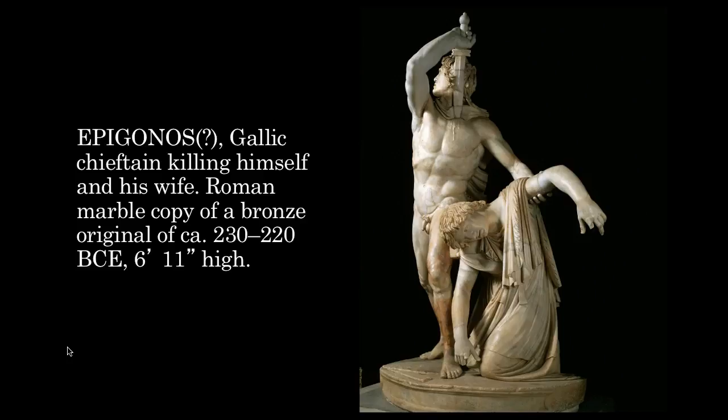So this is an example of Hellenistic freestanding sculpture. This is Epigonus, I guess that's how you say his name. And this is a Gallic chieftain killing himself with his wife. Again, this is a Roman marble copy of a bronze, and we really do start to see these characteristics.